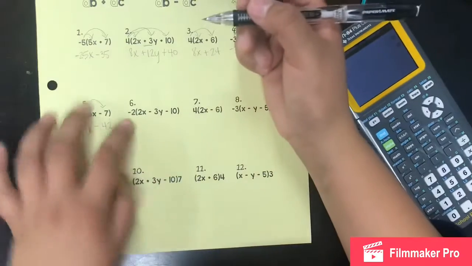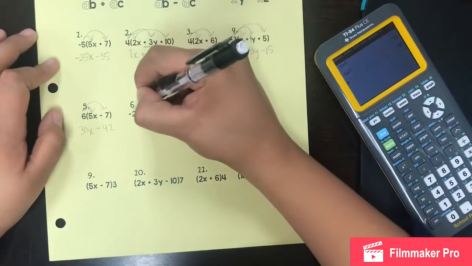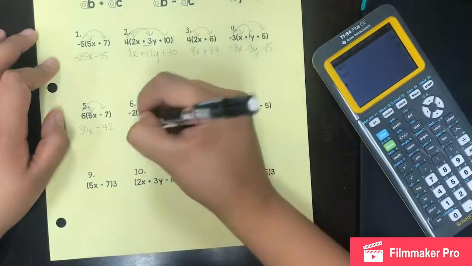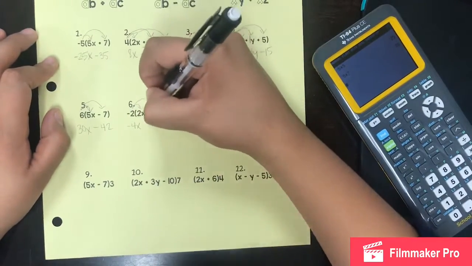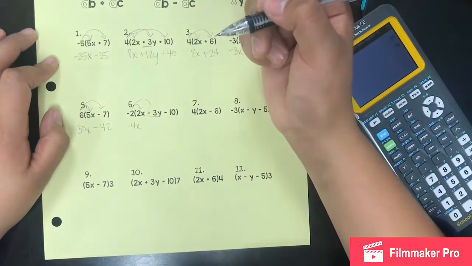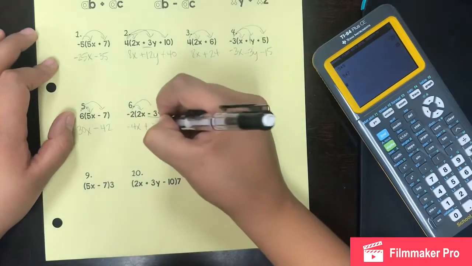Number 6, I'm going to distribute negative 2 times all the values inside the parentheses. So negative 2 times 2x is negative 4x. Negative 2 times negative 3y. So be extra careful here. Negative 2 times negative 3 is positive 6.